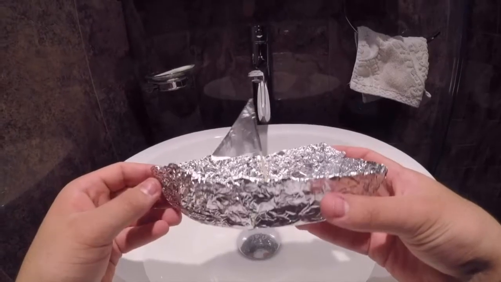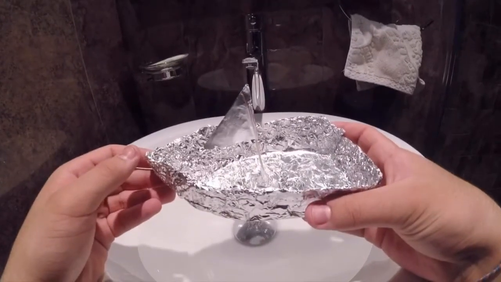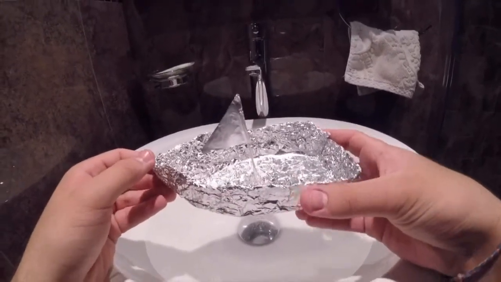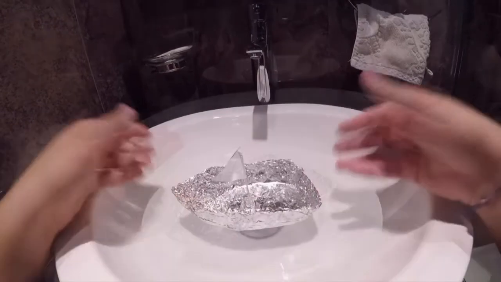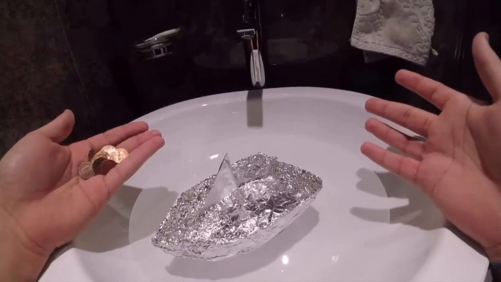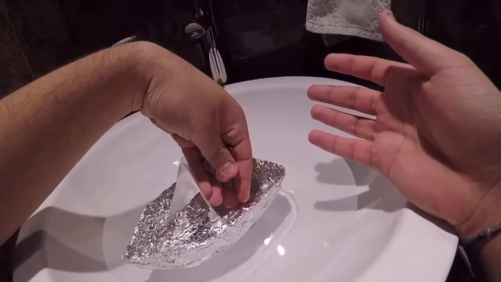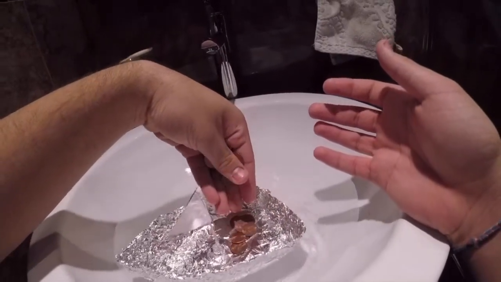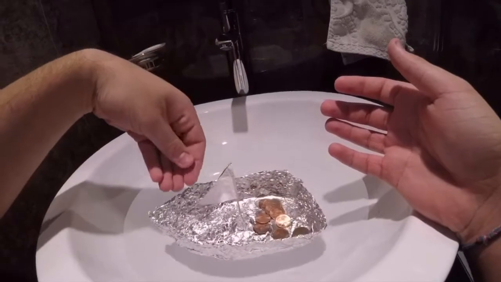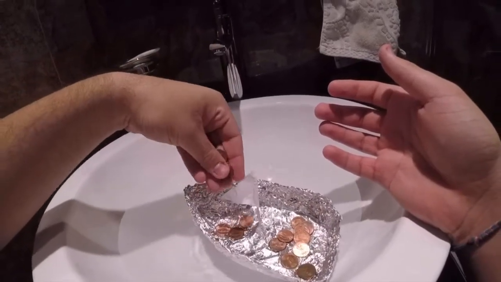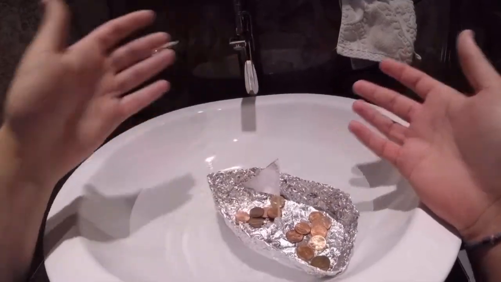Now that our boat is ready and our flag is finally dry, it's time to test out if our boat floats. Now that your boat floats, here's where we can have some actual fun. Let's put some pennies in our boat, or any loose change for that matter, and see how many pennies it takes to sink our boat.